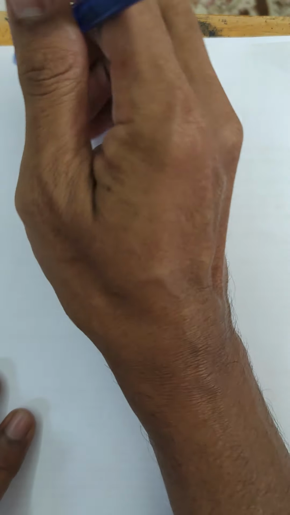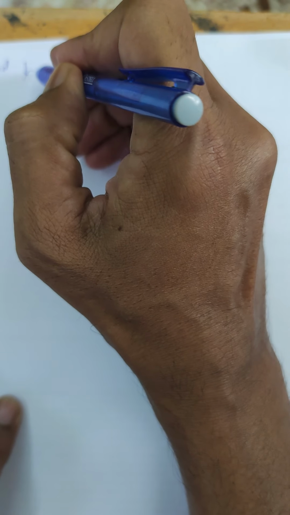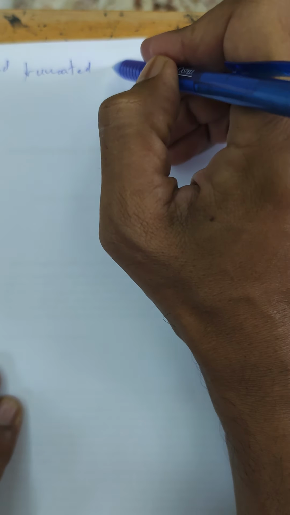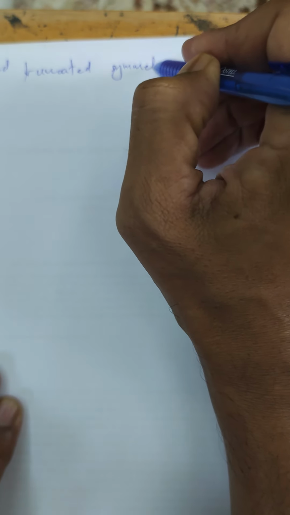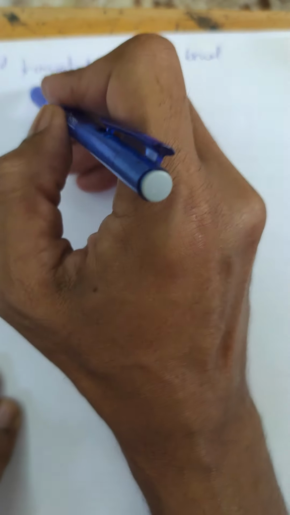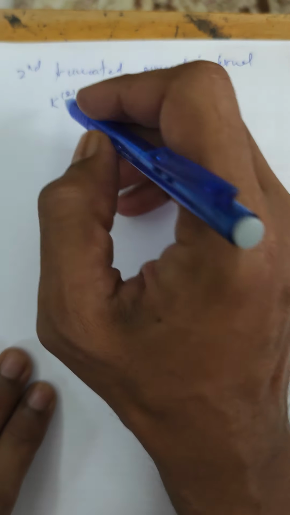Let me use a new paper. Then the second truncated symmetric kernel can be written as K2(x,t).